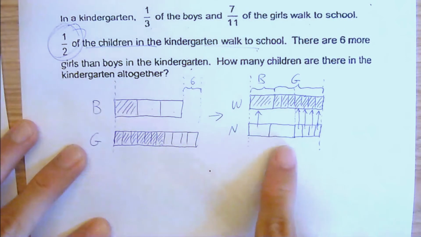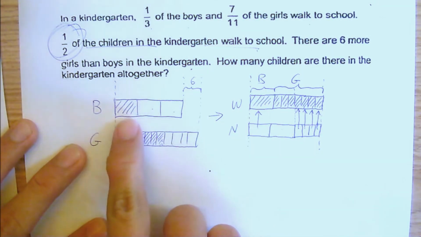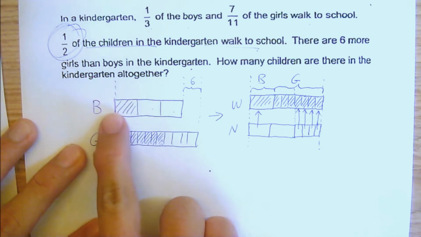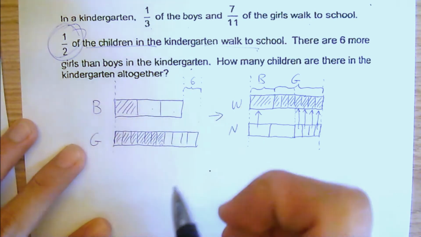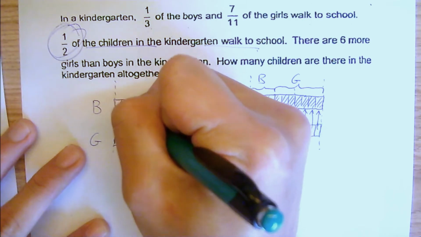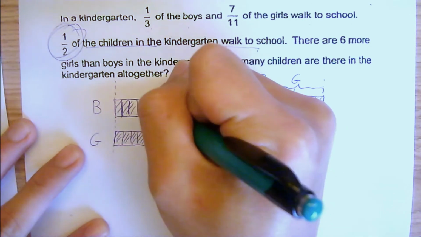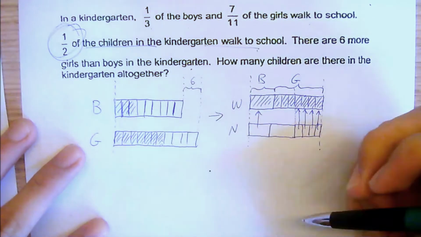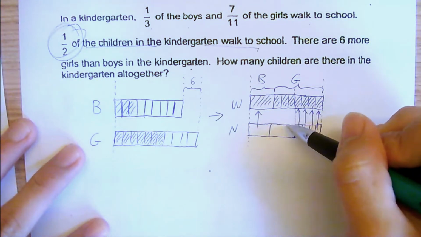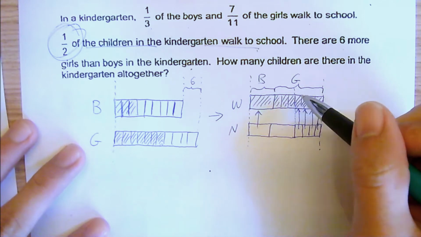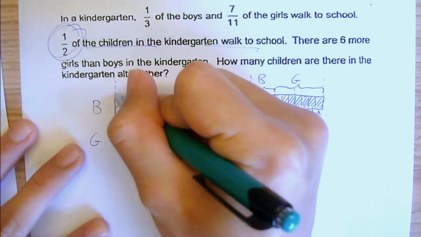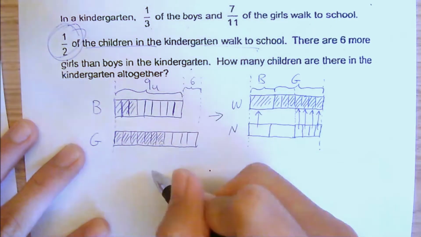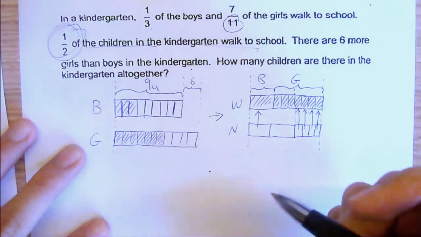From this, I'm going to edit the previous model. So instead of drawing 3 long bars, I'm going to split each of them into 3: 1, 2, 3, 1, 2, 3, and 1, 2, 3. Because we have shown that 1 big bar of boys is equivalent to 3 short bars of girls. So for boys, there are 3 times 3, 9 units. And for the girls, we did not change, so it is 11 units.